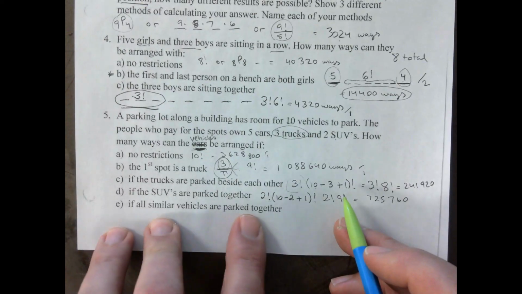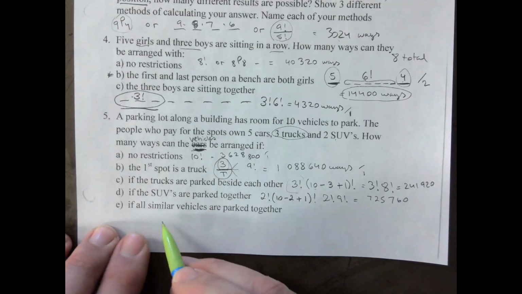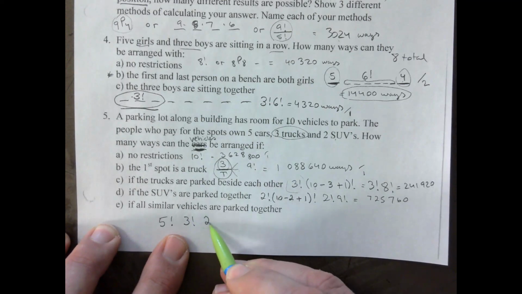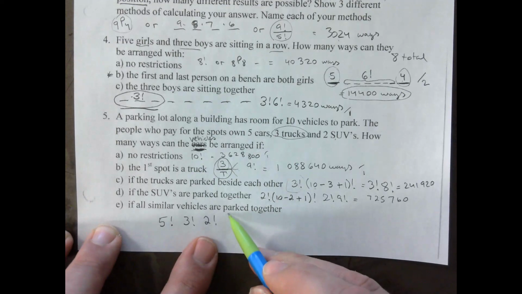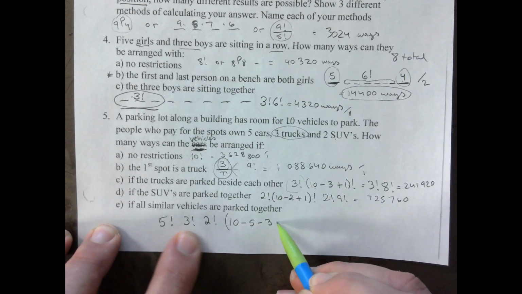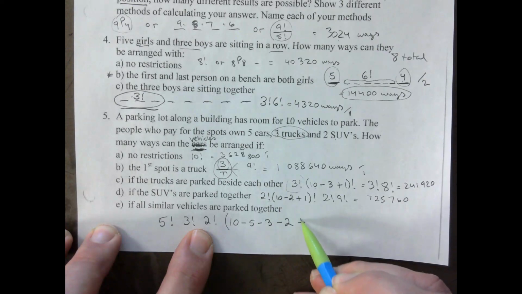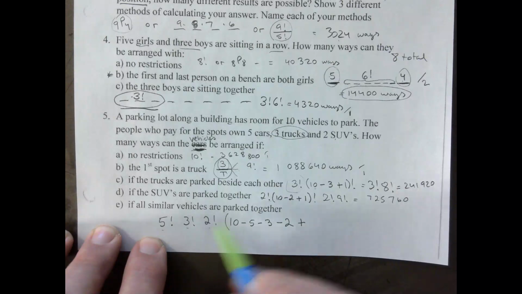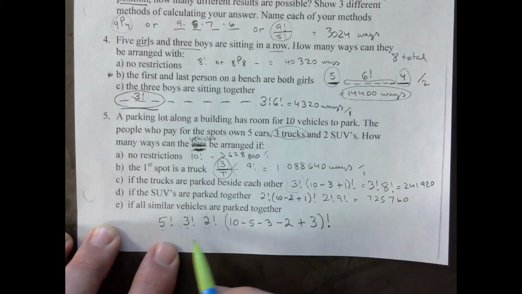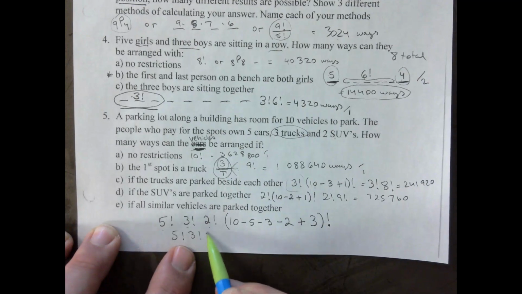If all similar vehicles are parked together, so that means the 5 cars, they're together. The 3 trucks, they are together. The 2 SUVs are together. And watch this one. Total minus 5 minus 3 minus 2. And then there's the plus part. There are 3 groups that have been created, so you go plus 3. Slap on a factorial there. So really this amounts to 5, 3, 2, and what do you have here? 3, right? This is the zooming out part.